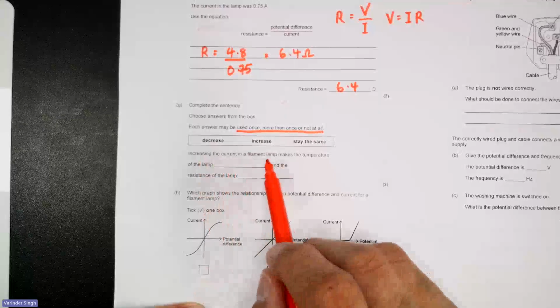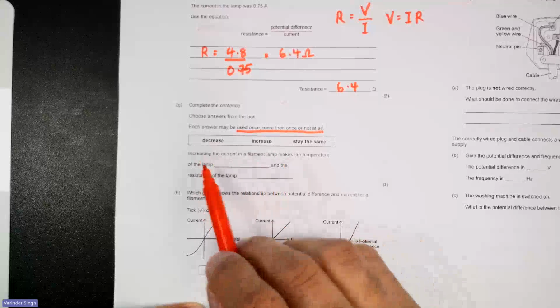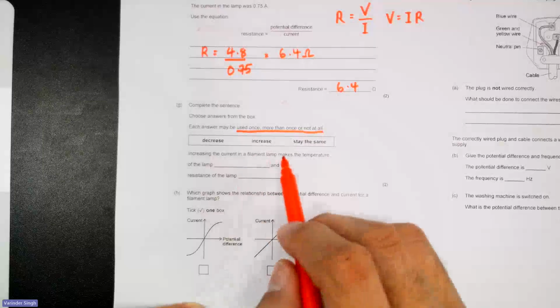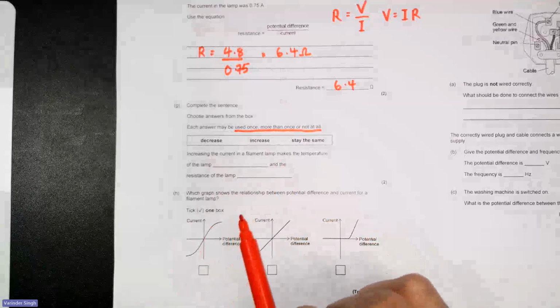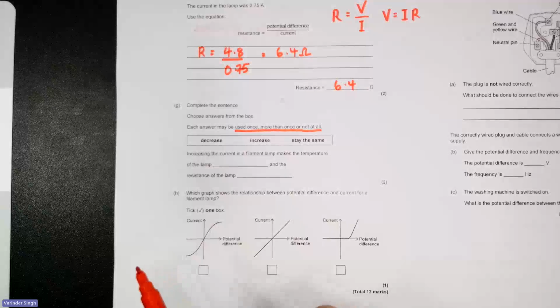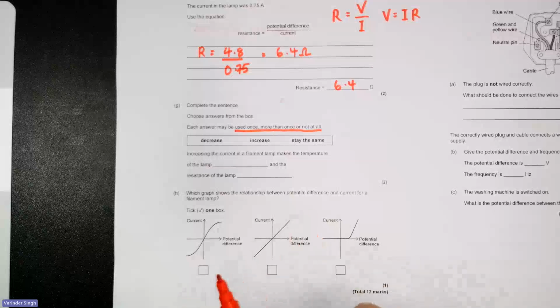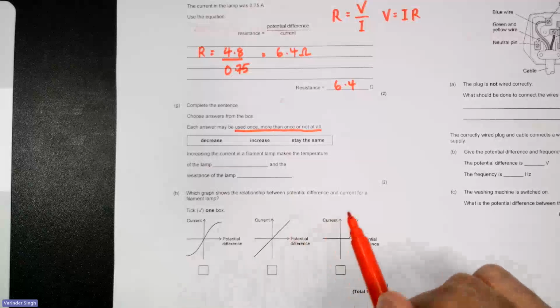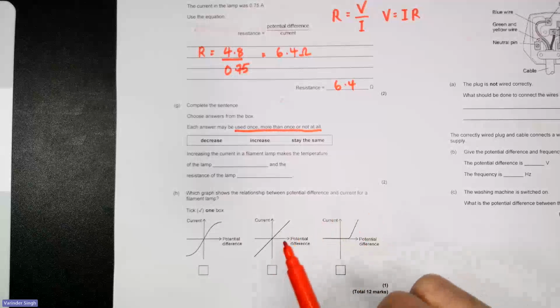Increasing the current in a filament lamp makes the temperature of the lamp do what? Well, passing more current through any component, really, a wire or a lamp, is going to increase the temperature. And the reason for that is that the current, which is obviously made up of electrons traveling through the component or a wire, that's what current is. It's the rate of flow of charged particles, causes collisions.